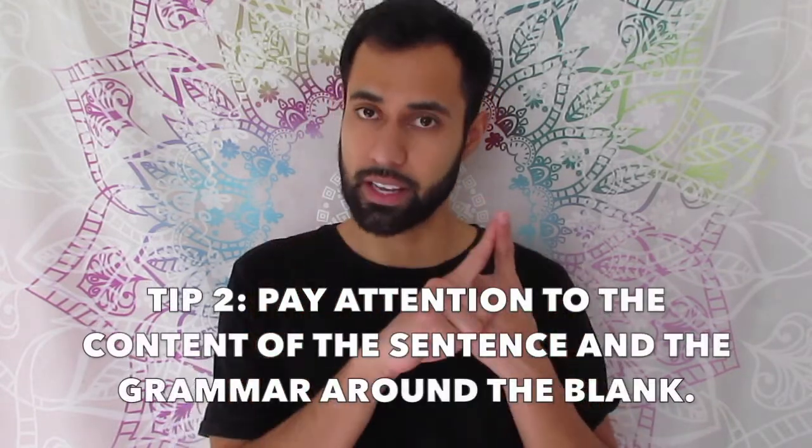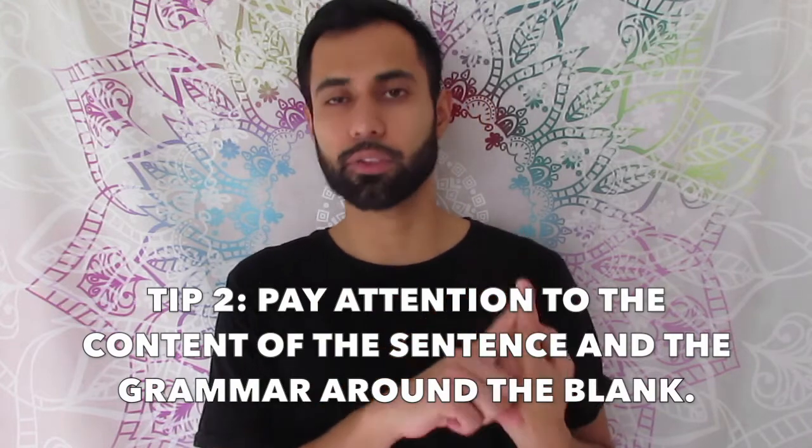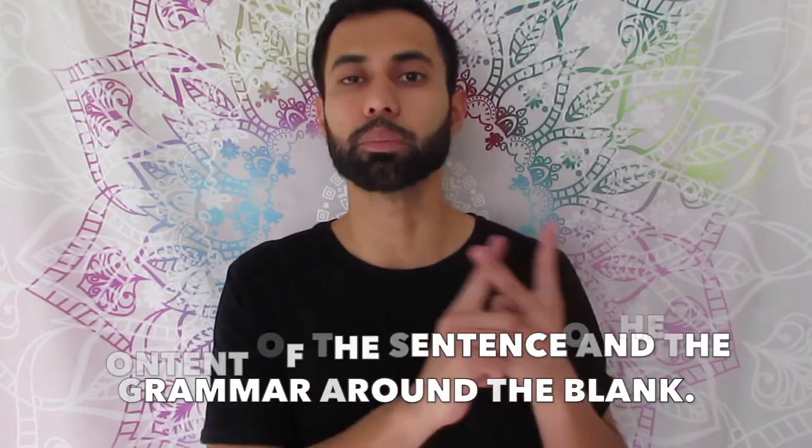To find this answer, we look at 2 things. And this is tip 2. We look at the content of the sentence and we look at the grammar around the blank. We are looking at when this system developed. So, that happened in the past. So, would it make sense? Had would make it the past perfect tense, a past tense.